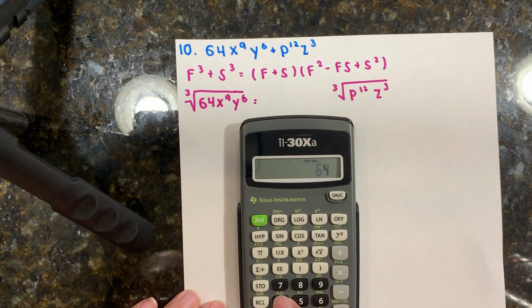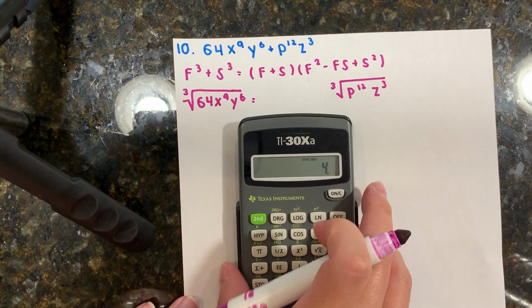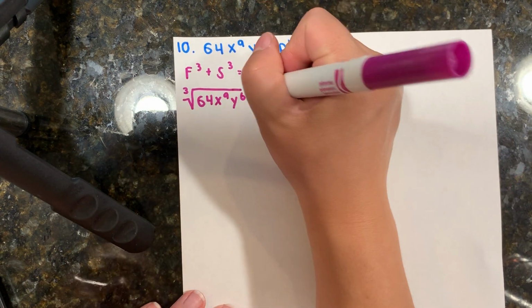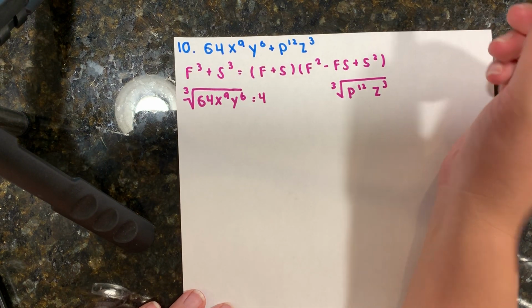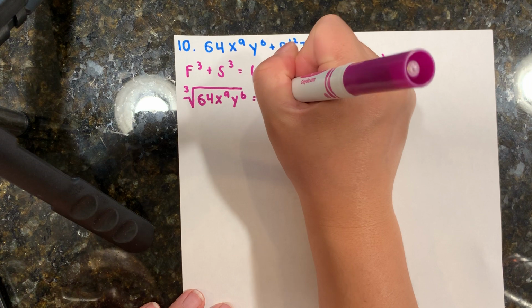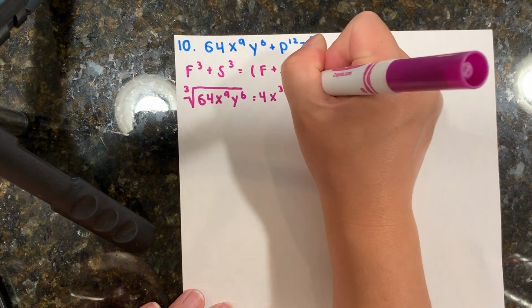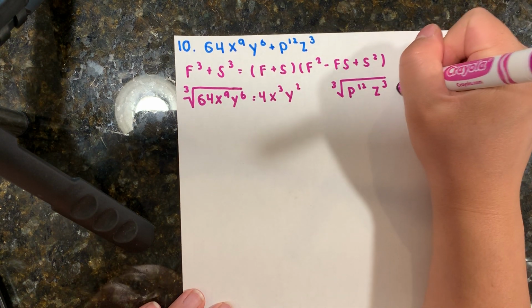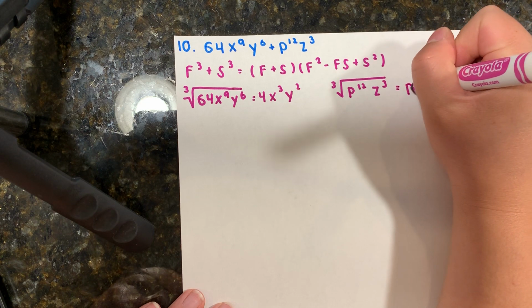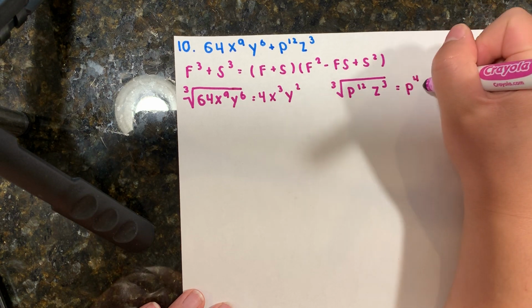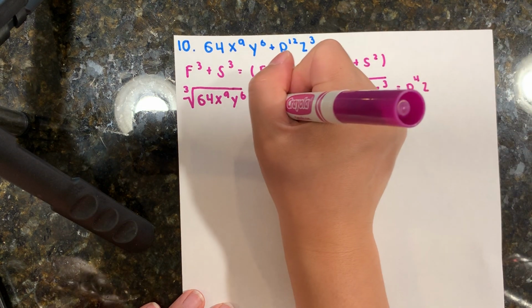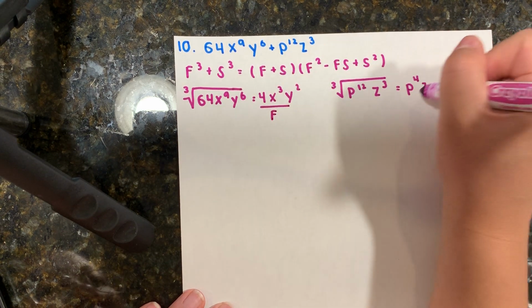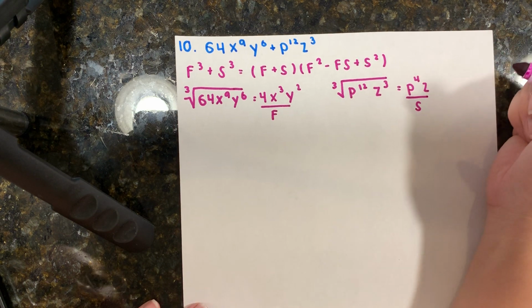So that is 4, because 4 cubed is 64. Then for our exponents, you just divide by 3. So that would be x to the 3rd, y to the 2nd. Divide 12 by 3 would be p to the 4th. Divide 3 by 3 would be 1. So this is going to be your f. This is going to be your s, and you're going to plug it in.